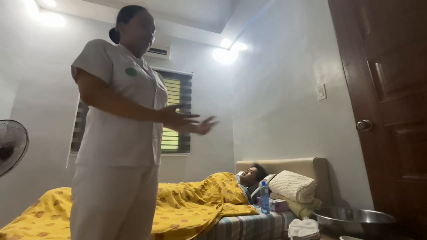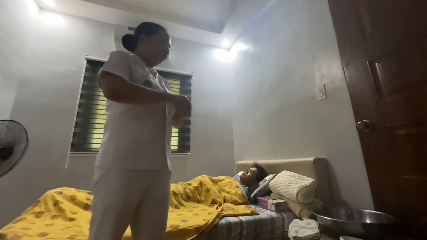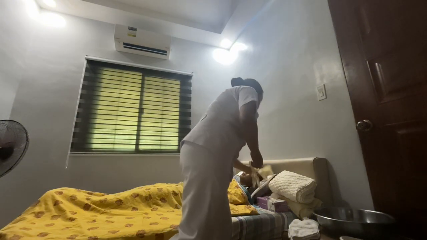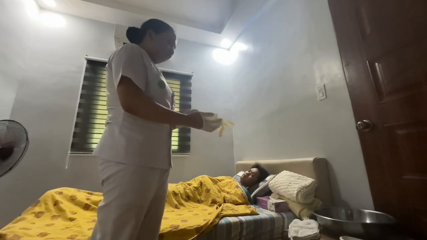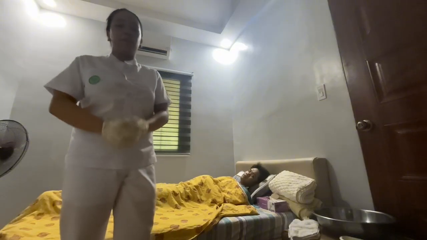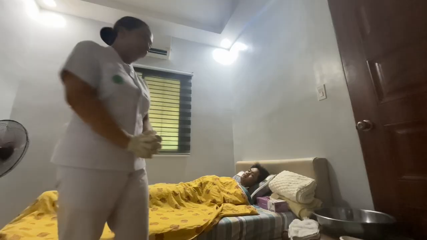After checking, I will be bringing the equipment to the bedside table for easier access. And after that, I will be performing hand hygiene. After performing hand hygiene, I will be putting on my gloves. After putting on my gloves, I will be identifying the patient and explaining the procedure.